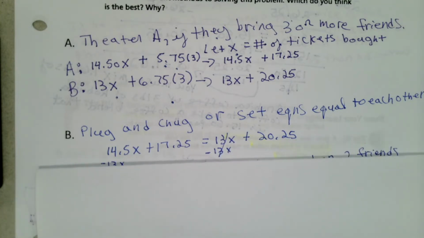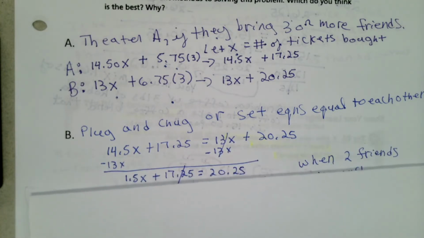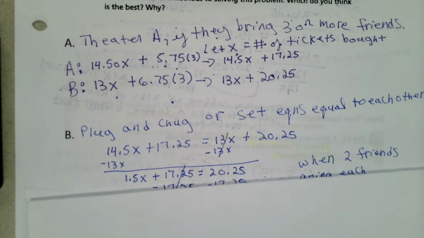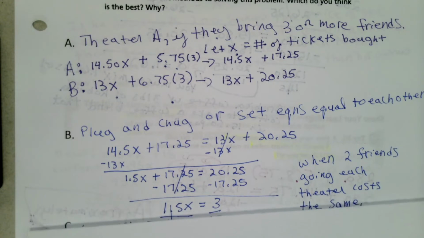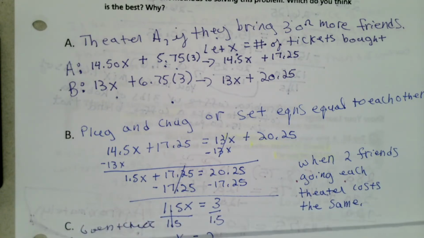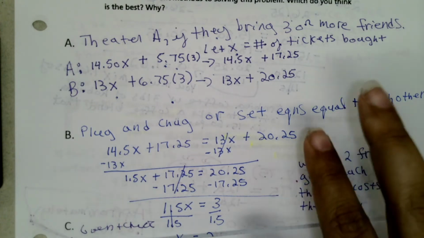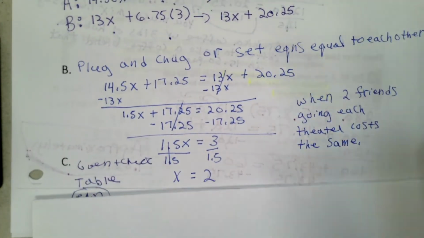Subtract 13x on both sides. Then we do 1.5x plus 17.25 equals 20.25, and we subtract the numbers, 17.25 on each side. And last, but certainly never least, we get 1.5x equals 3. Finally, we divide by 1.5 on each side, and we get x is equal to 2. So when 2 friends are going to each theater, it costs the same. So for 3 friends, it's going to be A.